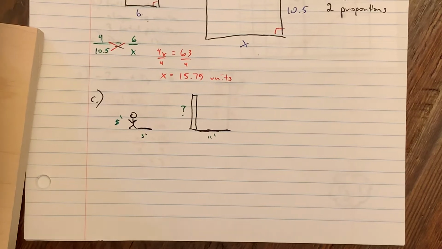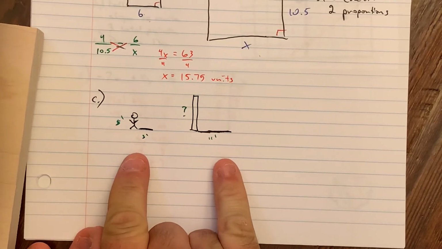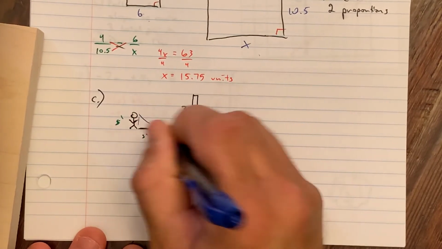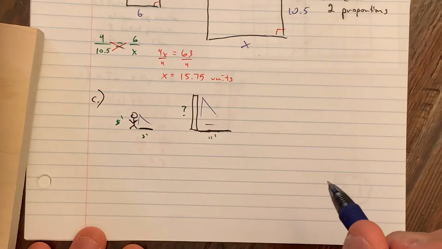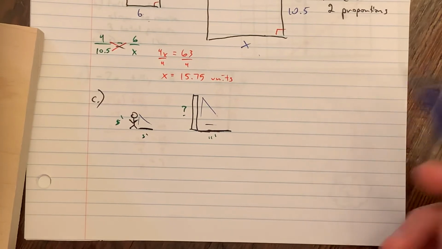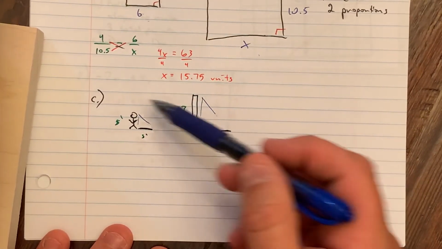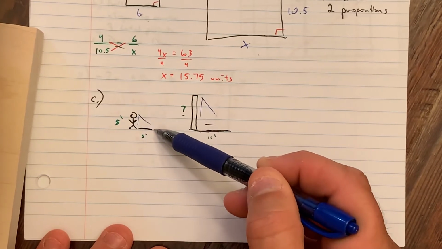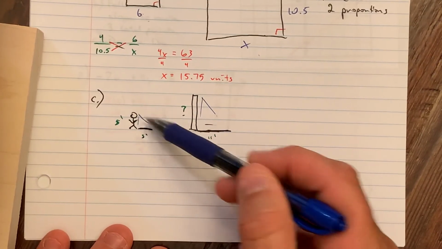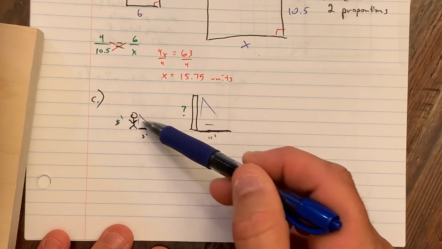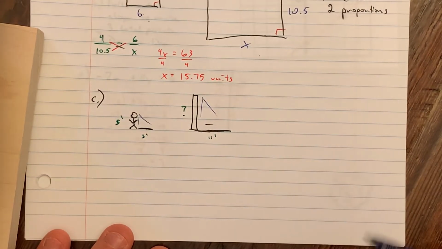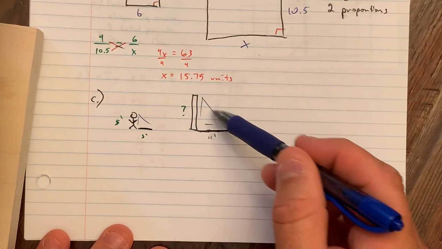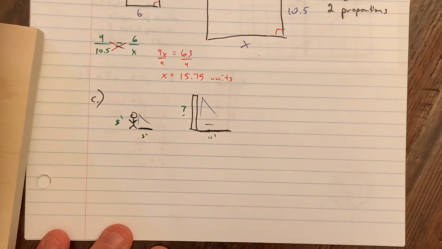These are two similar figures. This is a triangle that's been created. You may say, what are you talking about? There's no triangle. Well, your shadow is created by the sun. The sun's coming in at this angle, making that part of the triangle. You are the height. Your shadow is the length. The hypotenuse is the sunlight coming in. Same thing here. This is the height. This is the length. The hypotenuse is the sunlight coming in.